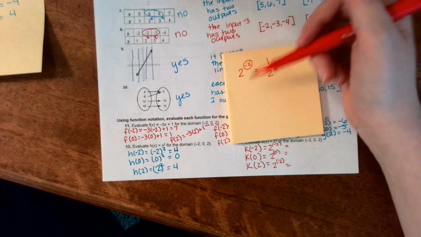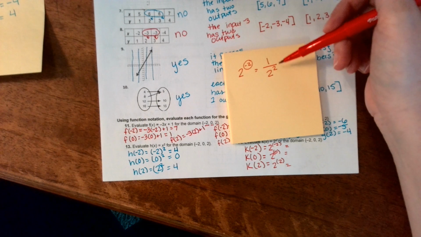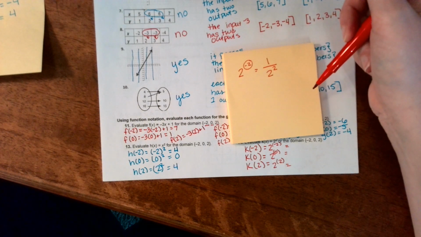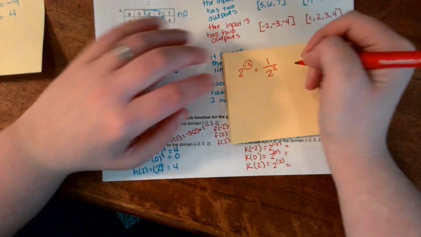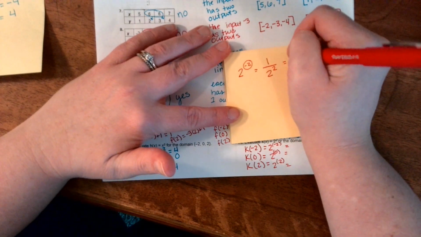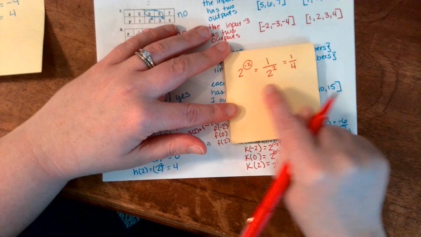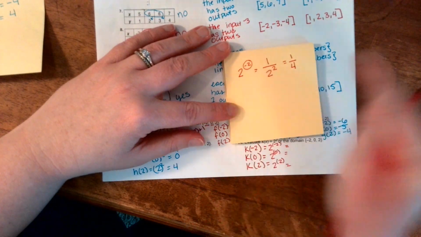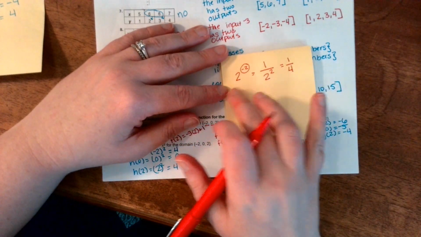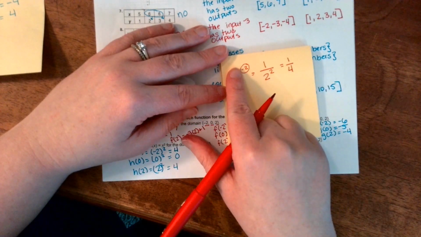So in order to make this exponent positive, you flip it. And so you have 1 over 2 squared. And we know that 2 squared is 4, so 2 to the -2 is going to be 1/4. A lot of people are going to be tempted to do -4, but 2 to the -2 is 1/4.